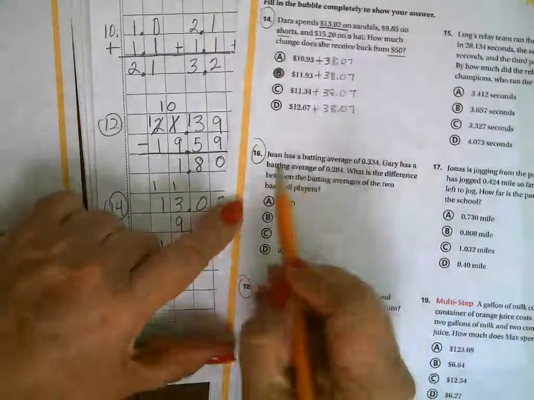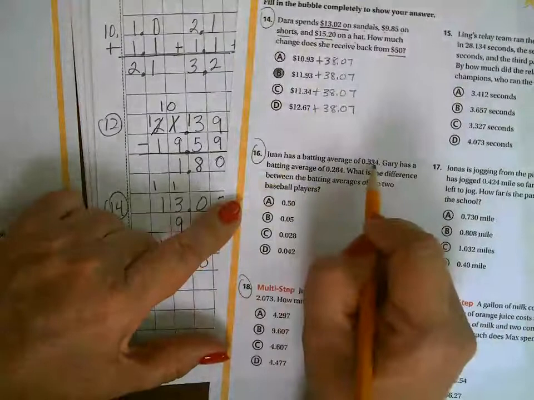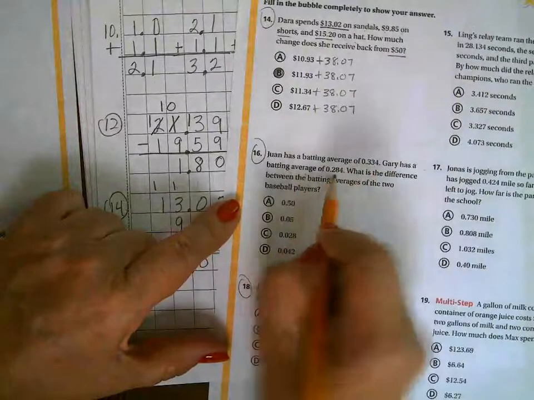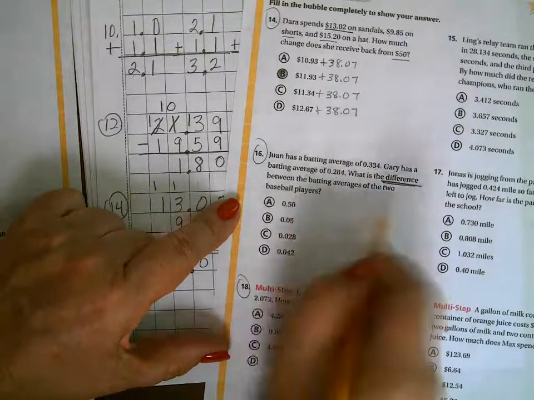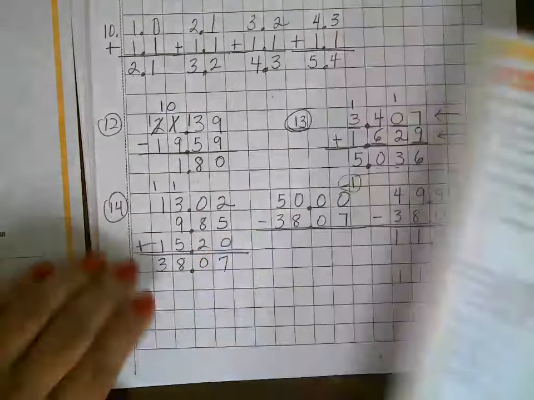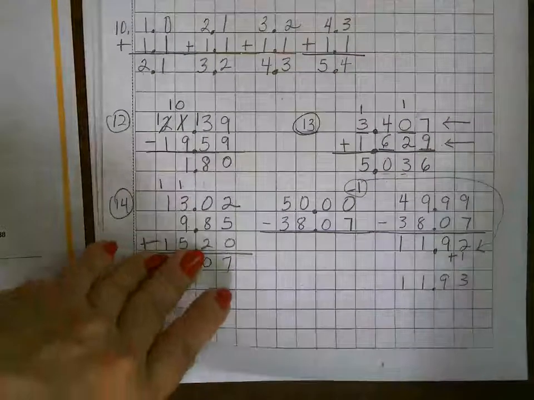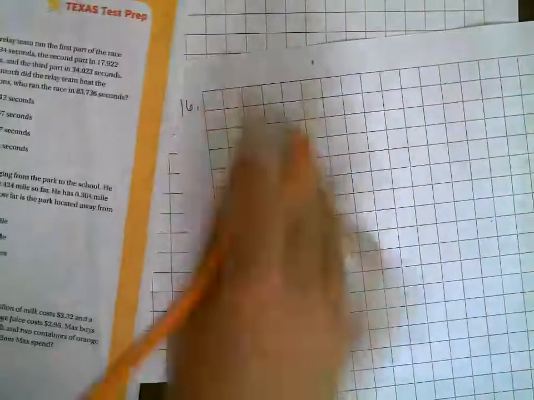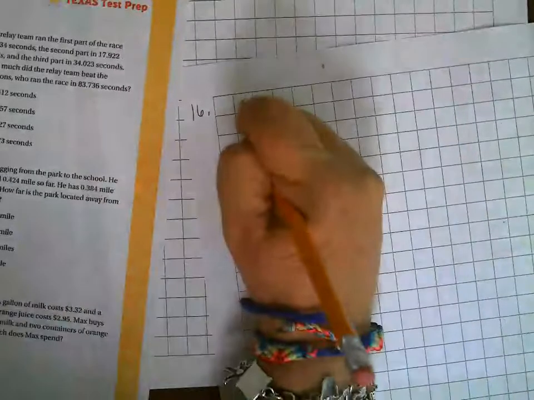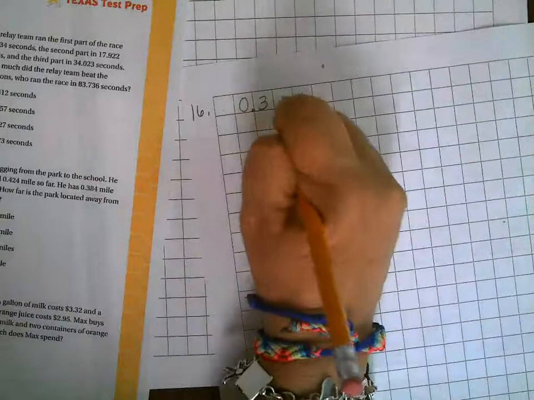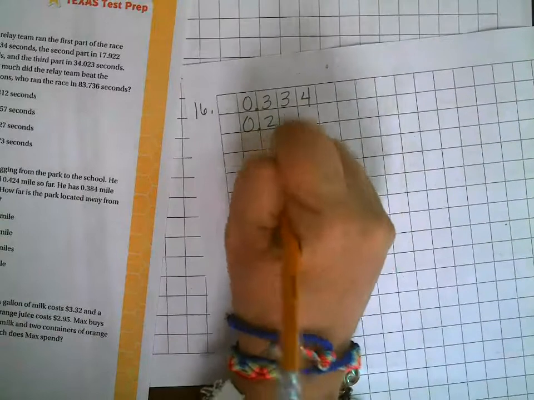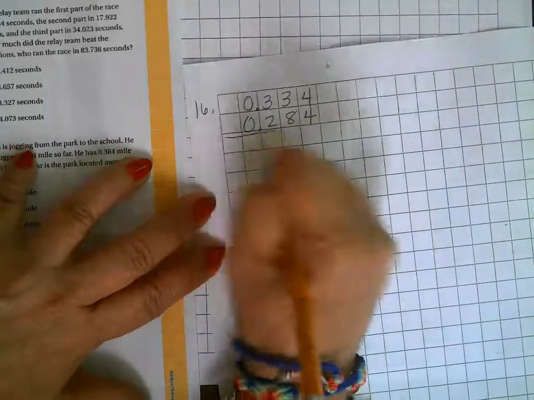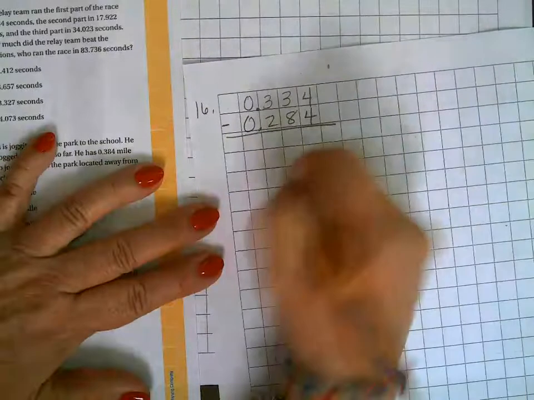Let's look at 16. Lon has a batting average of 334 thousandths. Gary has a batting average of 284 thousandths. What is, there's that keyword, difference between the batting averages of the two baseball players? Let me go ahead and show my work on paper. I'm going to flip this over. And I'm just going to show my work here. Remember, my largest number is always the first to write down or on top. And I have 284 thousandths. Need to find the difference, which is subtraction.